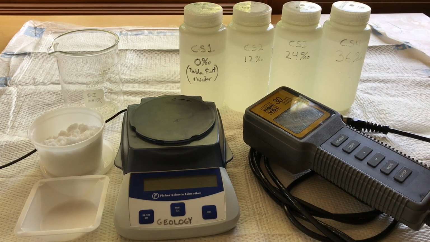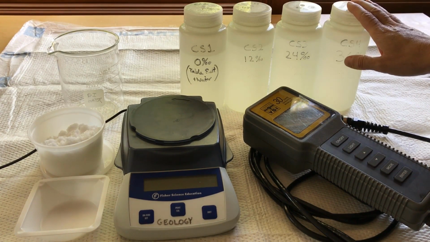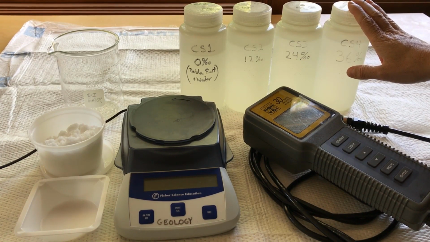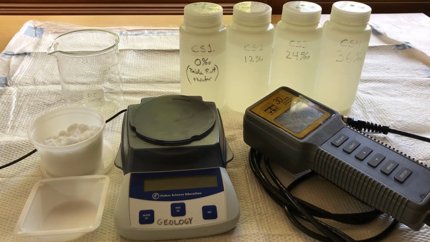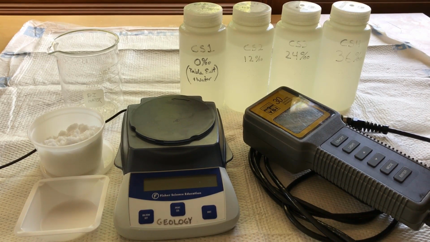To calibrate our meter, we're going to measure the conductivity of 4 solutions of known salinity. These are known as calibration standards. The measured conductivity of these calibration standards is then plotted versus their known salinity to produce a conductivity versus salinity calibration curve. We will use this curve later in Part B as well.